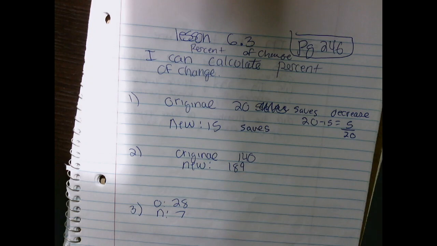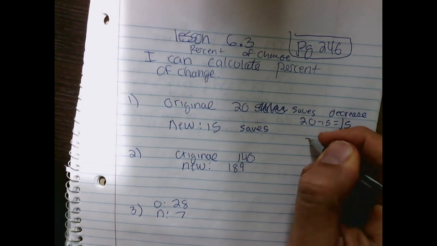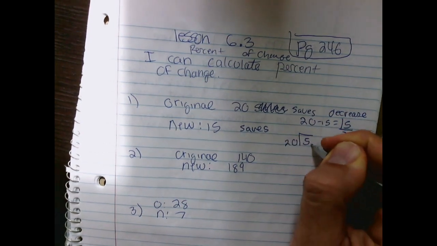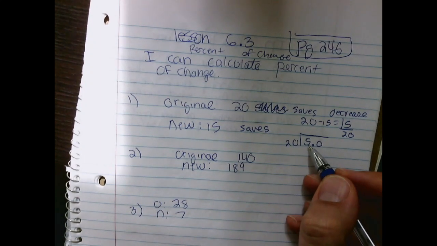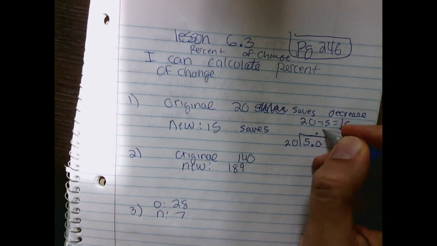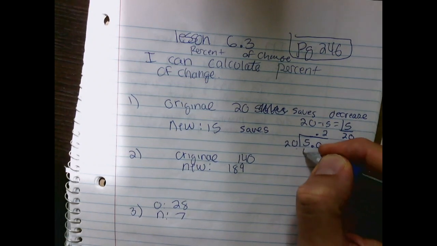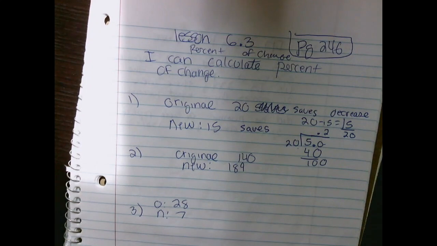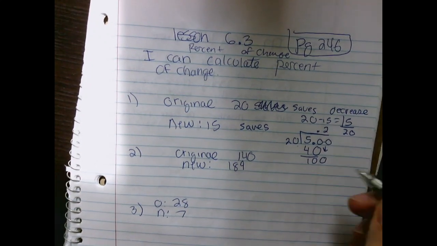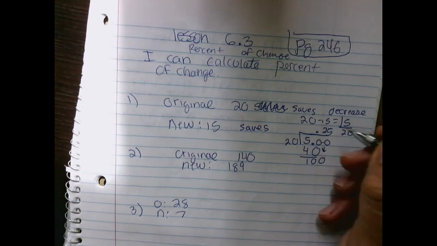Next thing you need to do is divide. Well, you could just divide these, or you could simplify it first. Let's just go ahead and divide it. So the 5 is on the inside, the 20 is on the outside. 20 can't go into 5, so I added a decimal and a 0. 20 can go into 50 2 times. Get 10 left over. Add a 0, bring it down. 20 goes into 100 5 times, and I get 0.25.